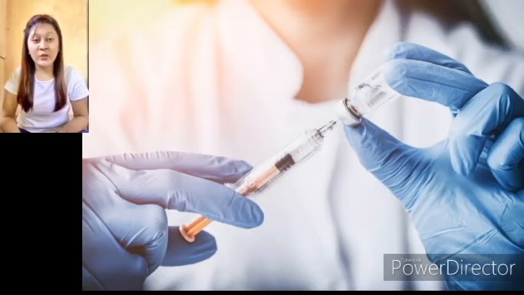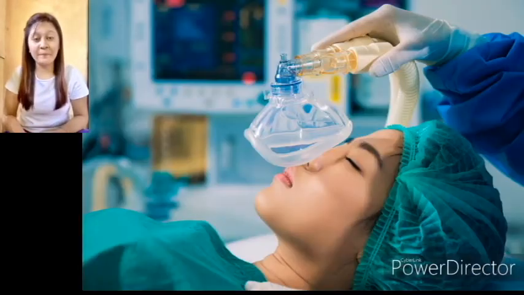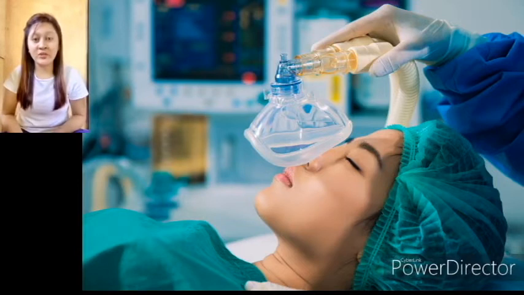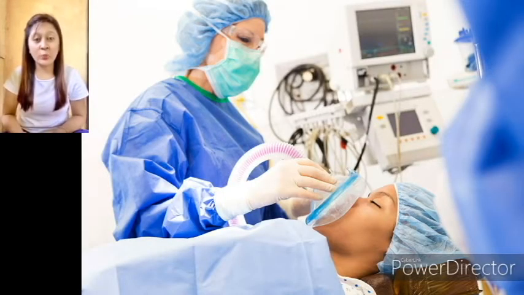First is the local anesthetic, which numbs the area so that the patient does not feel any pain. The second is general anesthetic. It makes the patient unconscious, so the patient cannot feel anything of what is going on during the operation.